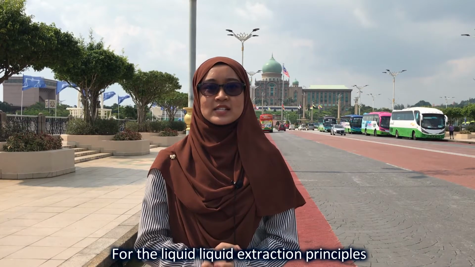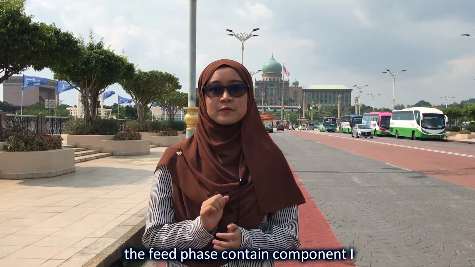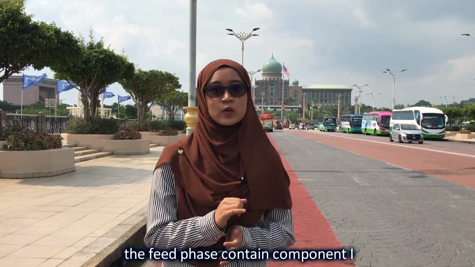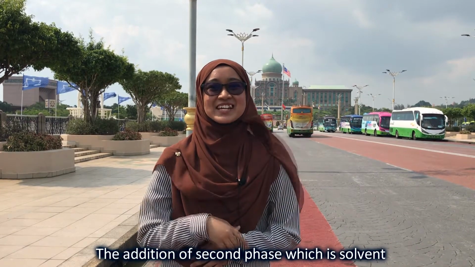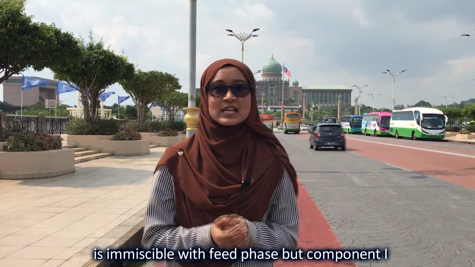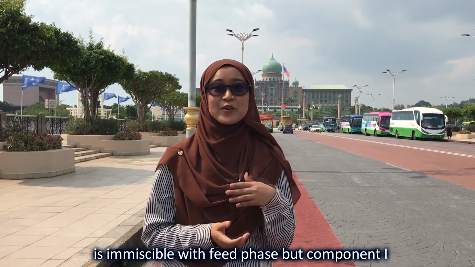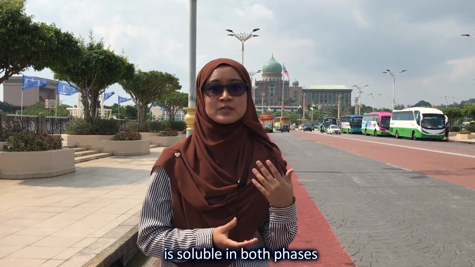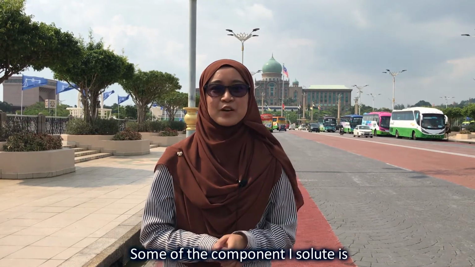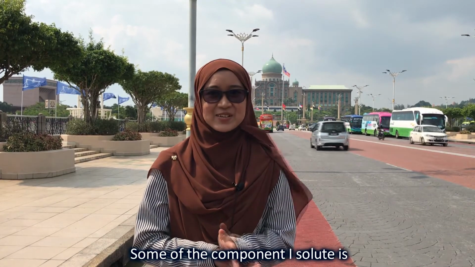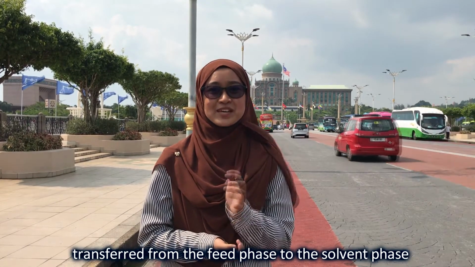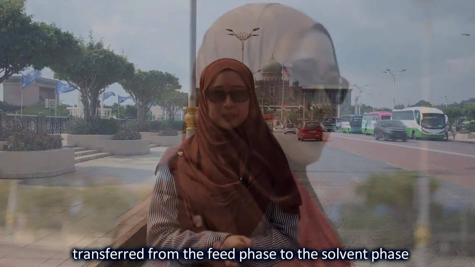For the liquid-liquid extraction principle, the feed phase contains a component I which is to be removed. The addition of a second phase, which is the solvent, is immiscible with the feed phase, but component I is soluble in both phases. Some of the component I solute is transferred from the feed phase to the solvent phase.